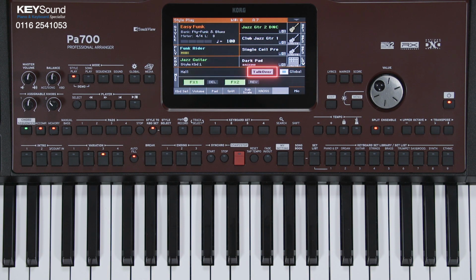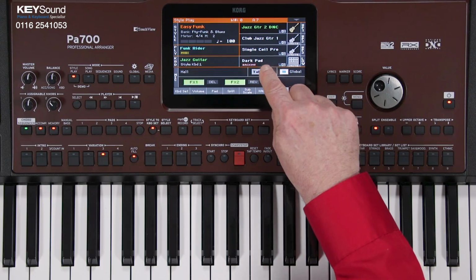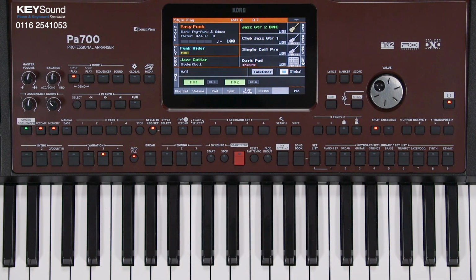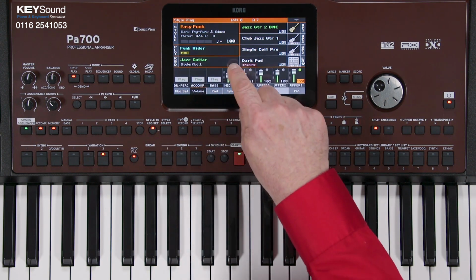And here you see a talkover button. Touching it mutes the vocal effects and the volume of the music is lowered so you can speak to the audience, like this. Good evening. Go to the Volume tab and mute the microphone by touching here.